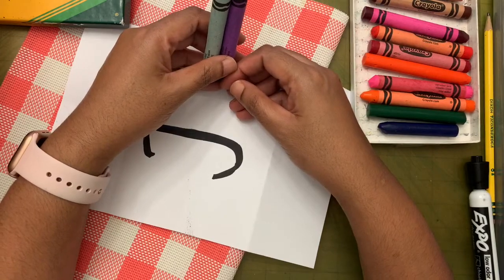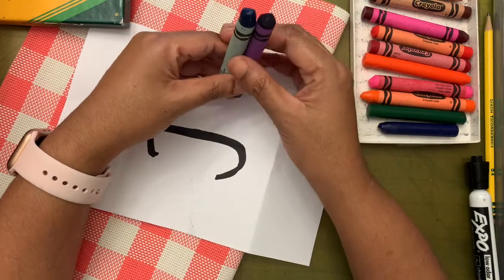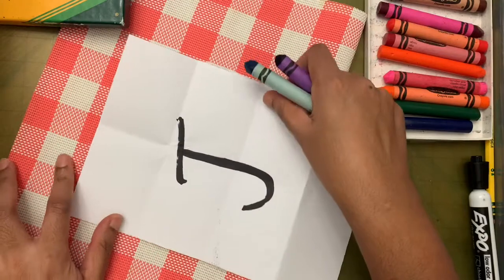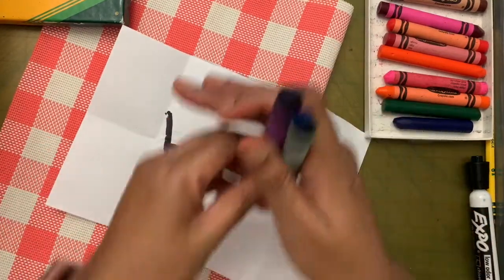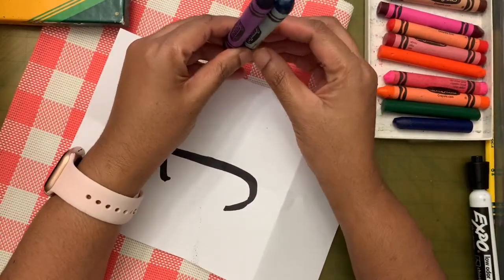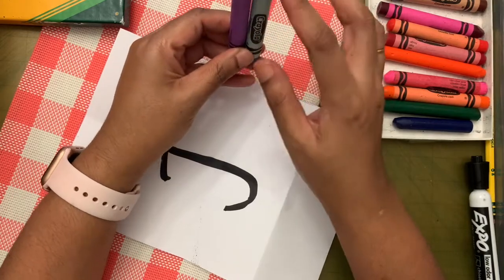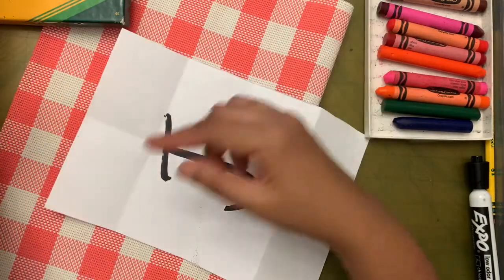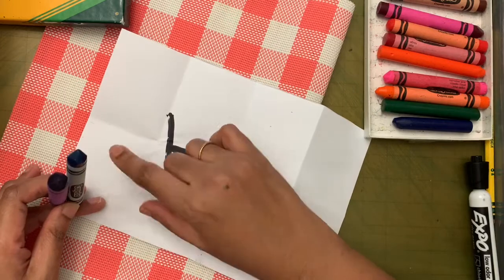Or you can even use that. Maybe you can use 2 colors. Let me show you what I mean by that. Okay, so this would be a nice 2 colors, because these 2 are dark colors. It will show the rubbings really well.